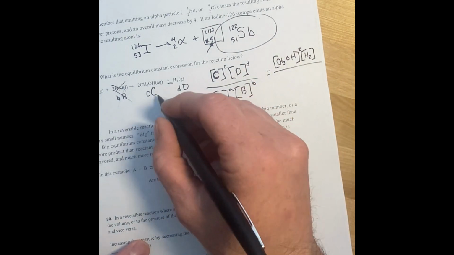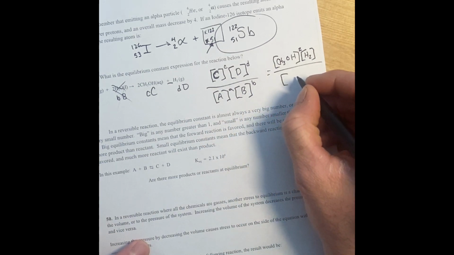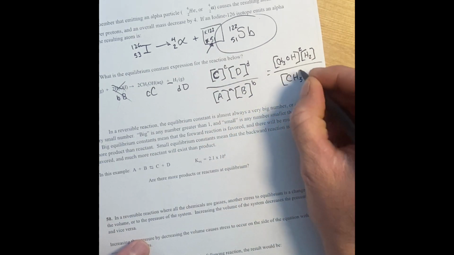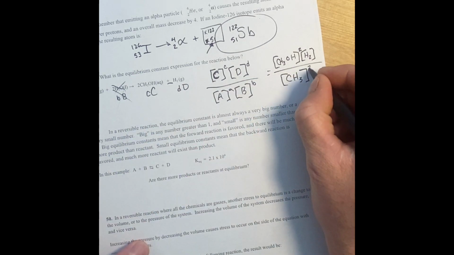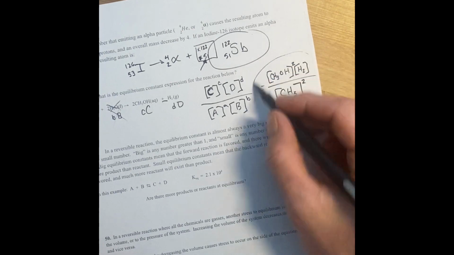Okay, and then the only thing we're going to have below here is the CH3 raised to the power of 2 because 2 is the coefficient, right? So that is your expression.